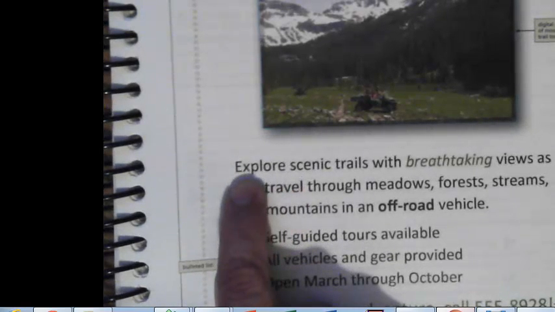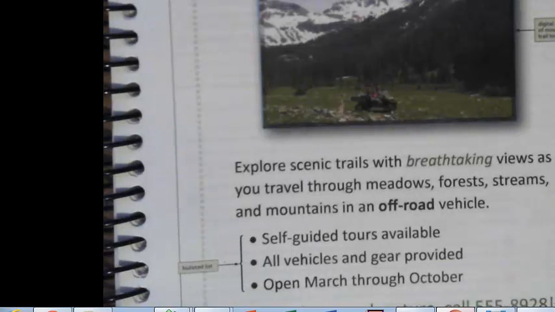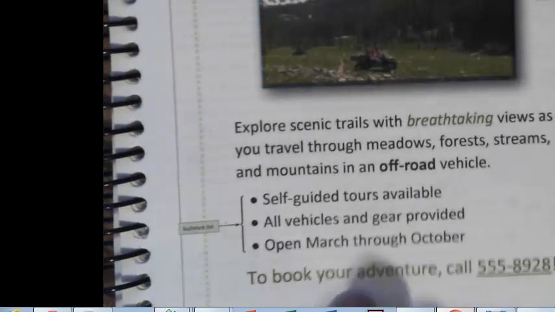This type of font is called a non-serif font. A serif font has all those little extra add-ons to it. We'll probably see one at some point. I can point it out. So when you do this, this needs to be a non-serif font.